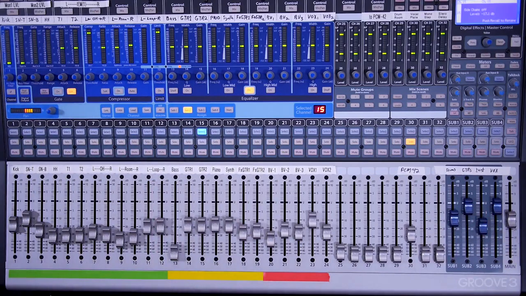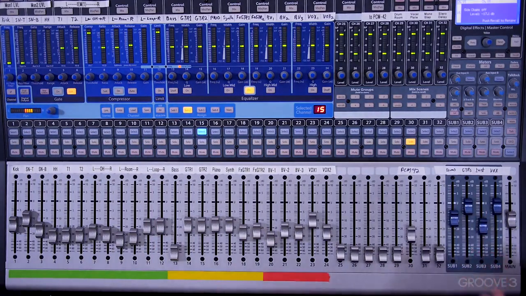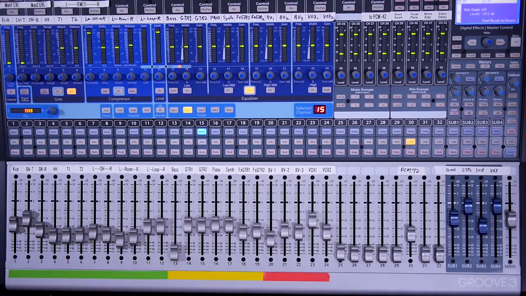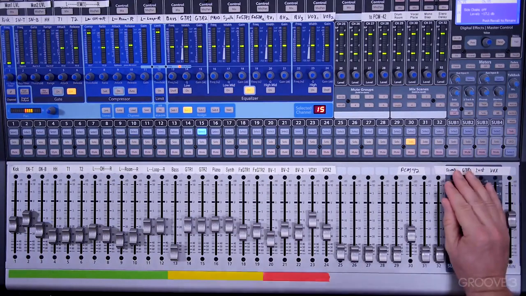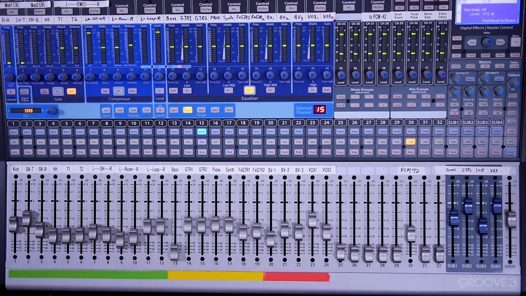And that's how you set up submixes. At least this is how you set up the mono submixes using a StudioLive AI series board. I find it's a really handy feature, and you're going to really enjoy using this to really simplify your mixing. Thanks for watching, and I'll see you in the next video.